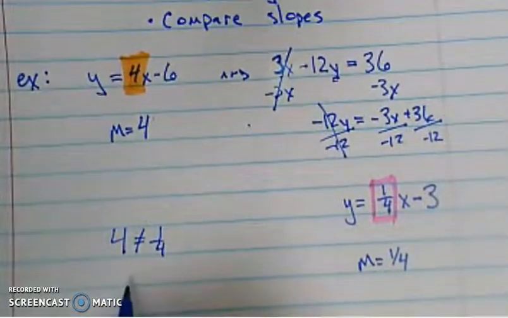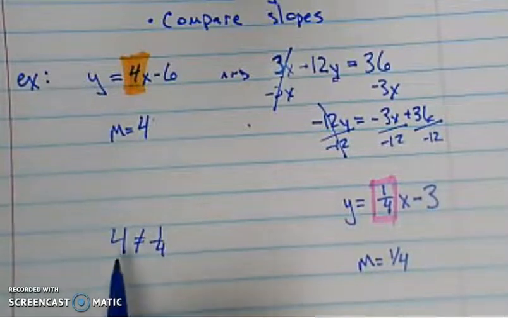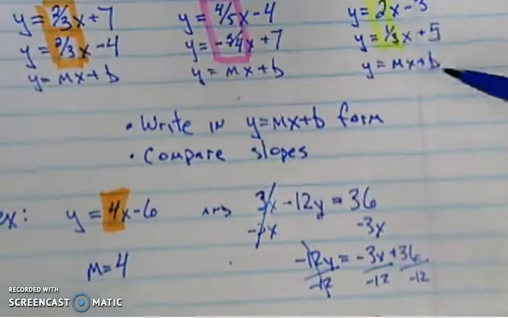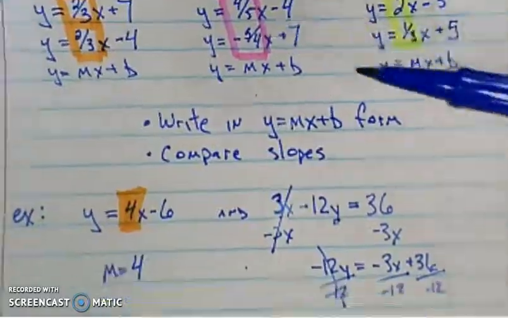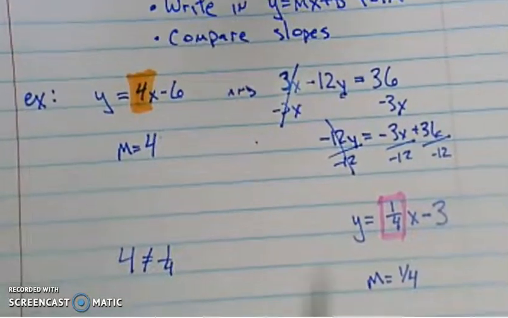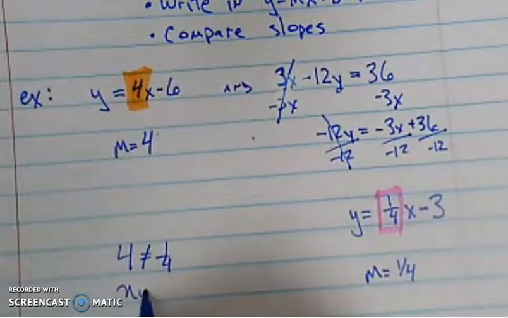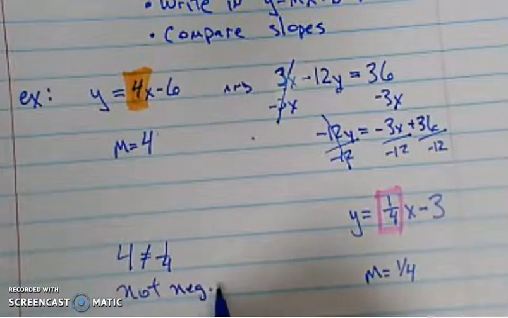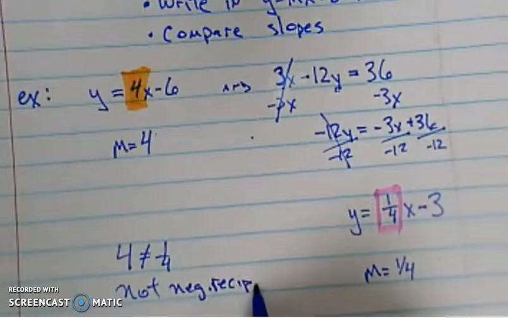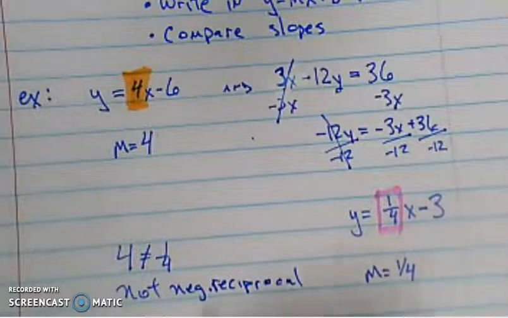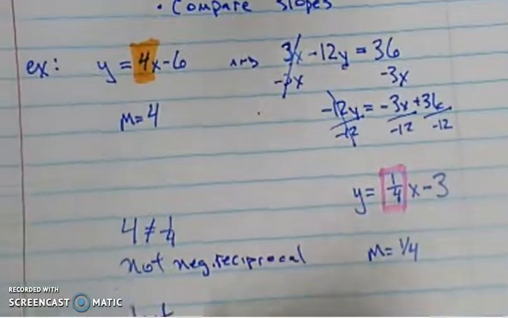And are they negative reciprocals? Well, they're pretty close. 4 and 1/4 are definitely reciprocals, but is one positive and one negative? Remember, one's positive and one's negative. Does that happen in this case? No. So they're not negative reciprocals. So I'm really only left with one answer on this choice. These would be intersecting lines.